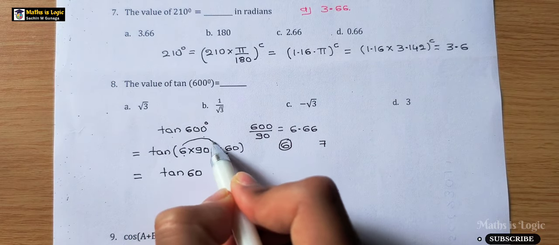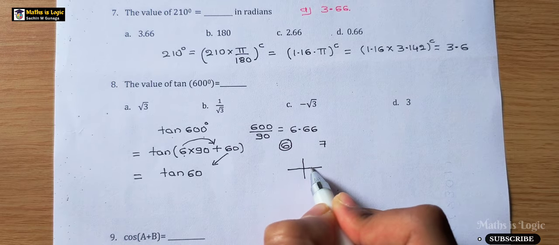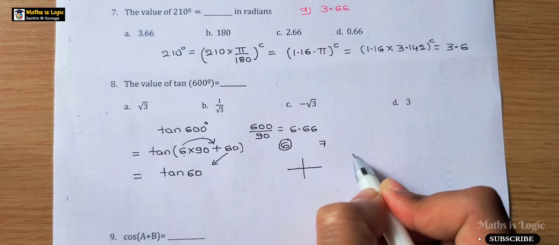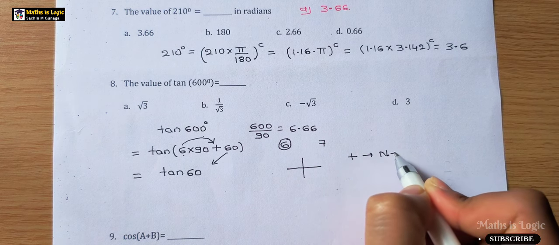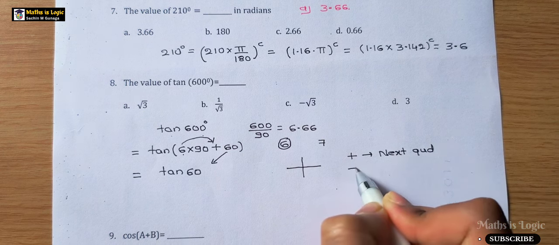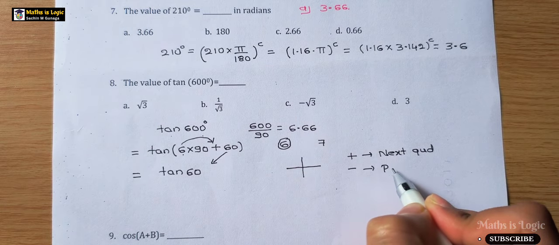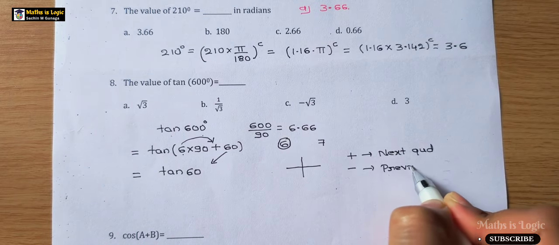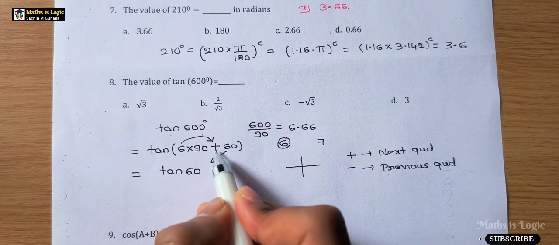Next, rotate 6 plus. So draw plus, start with 0. So remember, if plus comes, that means it will jump to the next quadrant. If minus comes, that means it will go back to the previous quadrant. So here plus is there.